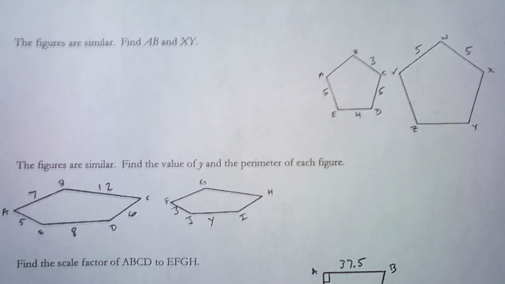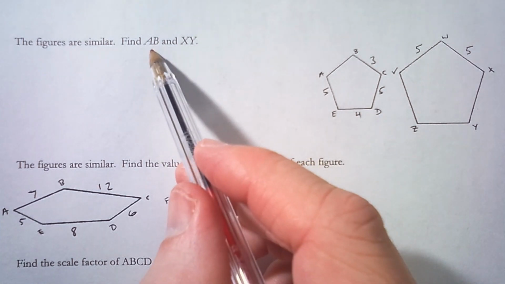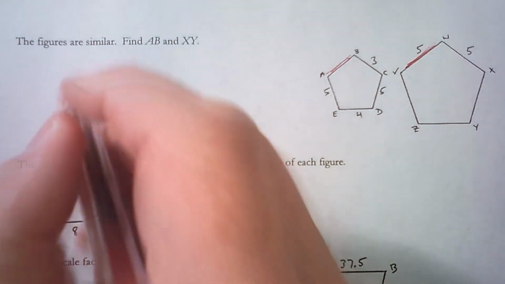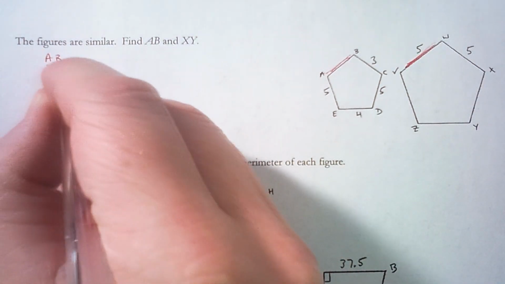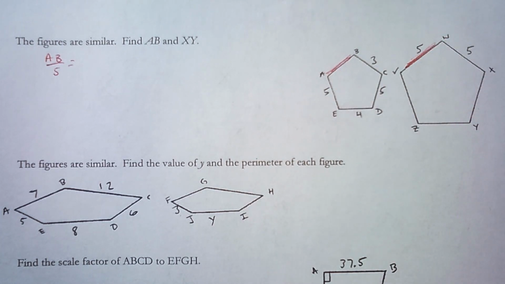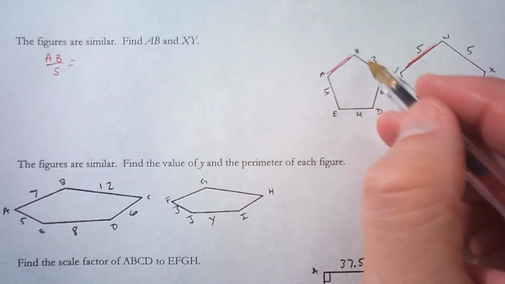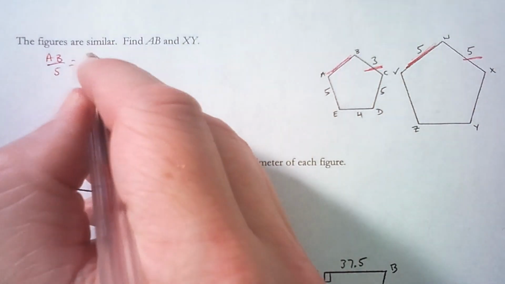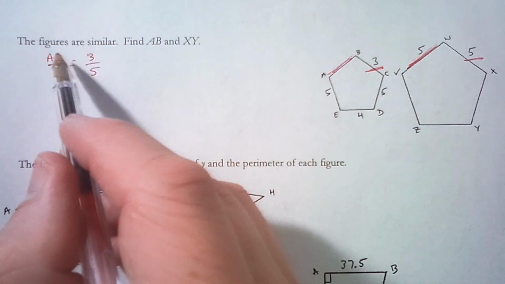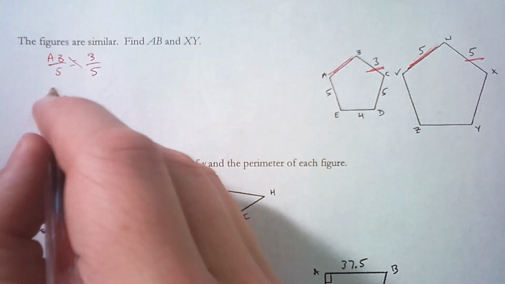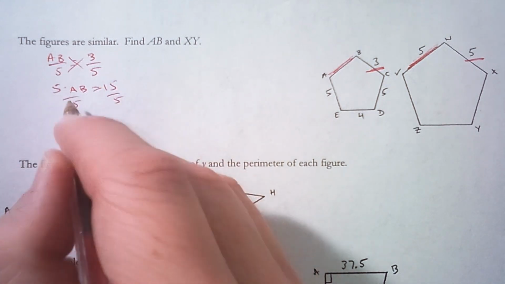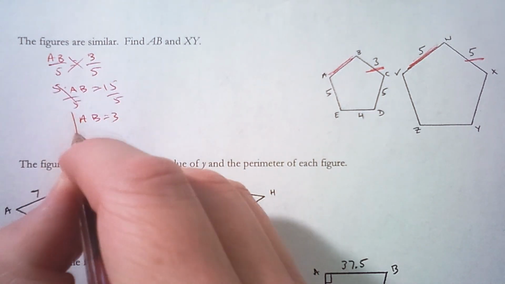Okay, next we have a pair of similar figures here. Find the lengths of AB and XY. So AB is to 5 and then I went smaller over larger, so I need to do that again, and the only place I have another set of corresponding sides is 3 is to 5. Now this one we could probably just look at and know the answer is going to be 3. 3 is to 5 as 3 is to 5, but let's do our cross products anyways. 5 times AB equals 15, divided by 5. AB is 3.